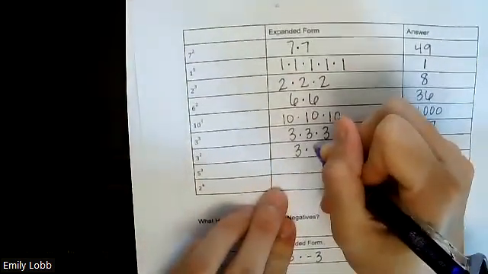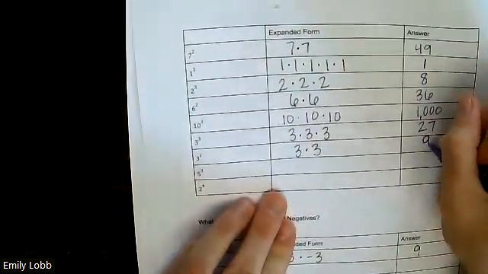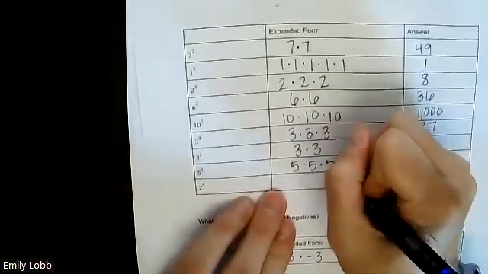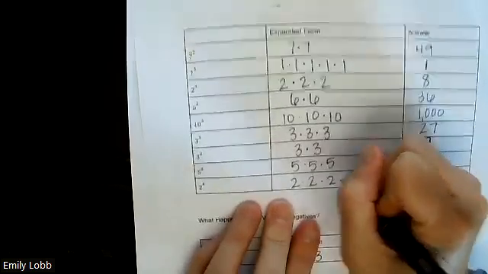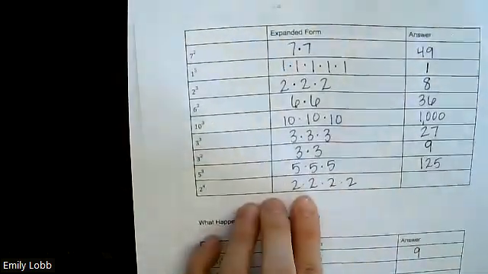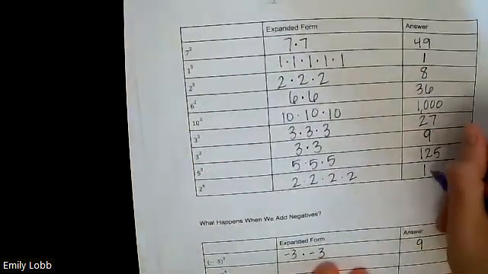This is not 3 times 2. It's 3 times 3, which is 9. We just did this one. This is 4. This is 4. 4 times 4 is 16.